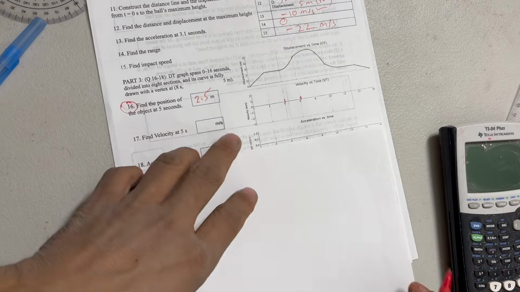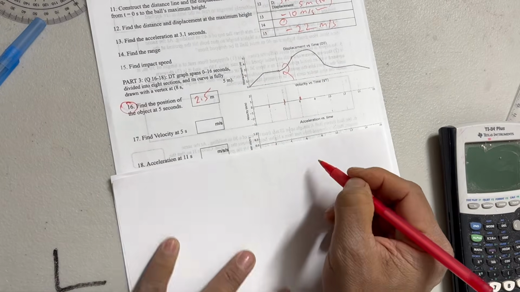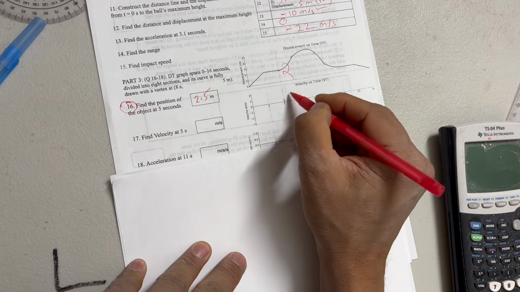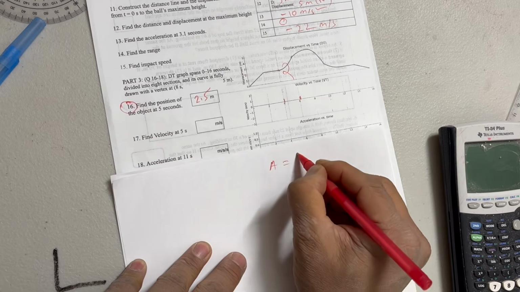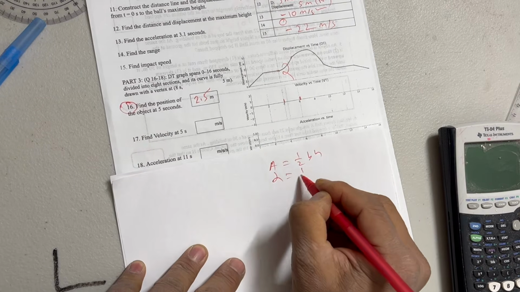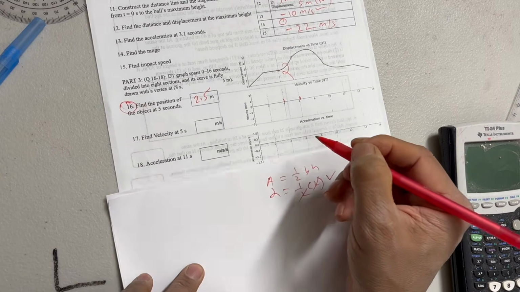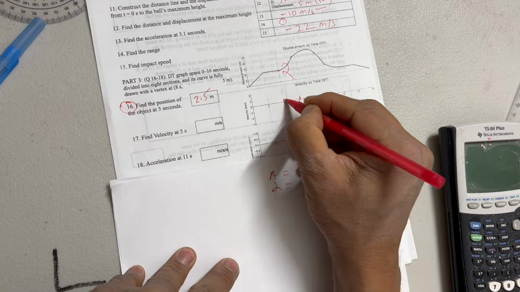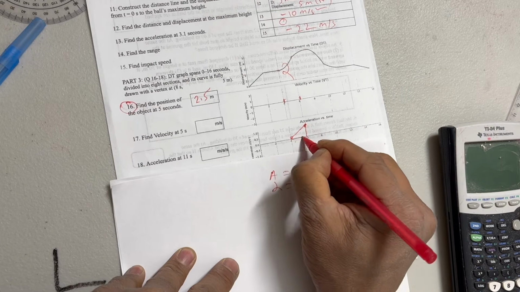Now here from 2 to 4, it covers the distance of 2 meters. So that means whatever the area is has to be 2. Area is half BH. Area has to be 2. Half B is 2. H is velocity. So velocity is 2 for between 4 to 6. Velocity initial is 0. Velocity final is 2. So this area has to be 2 now.